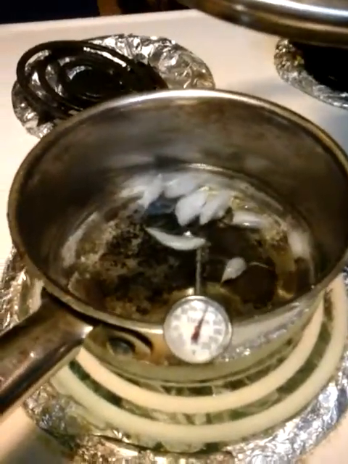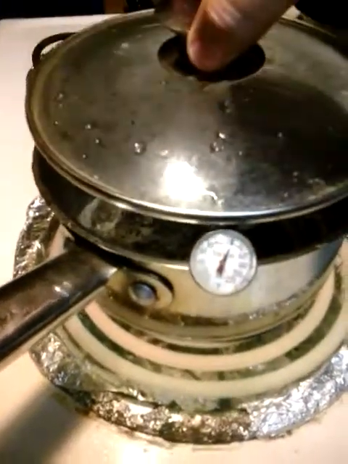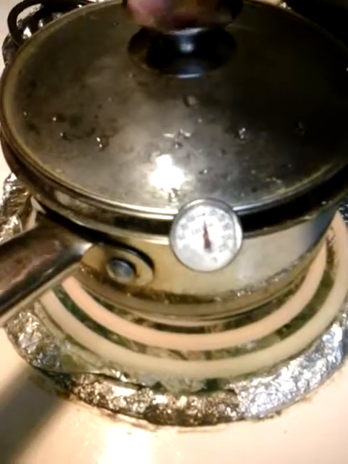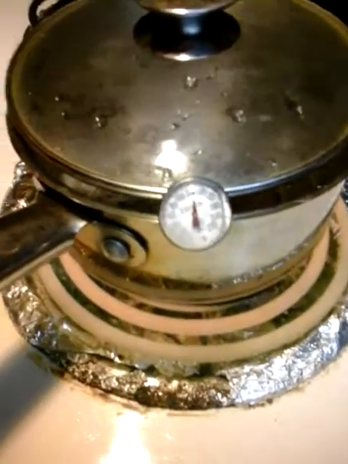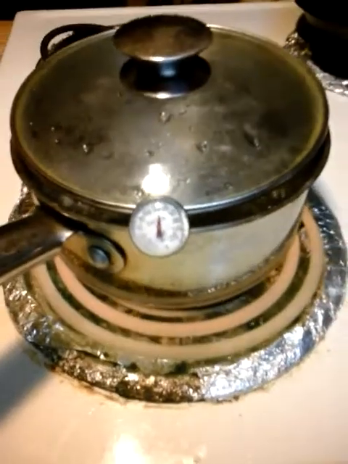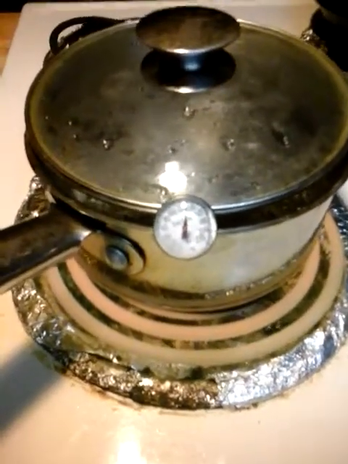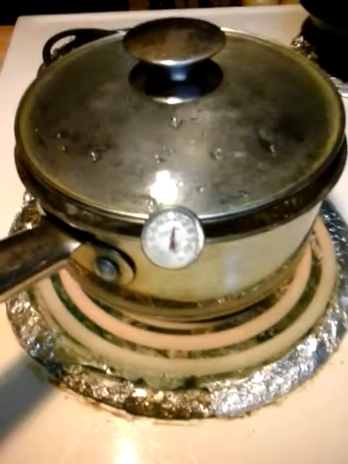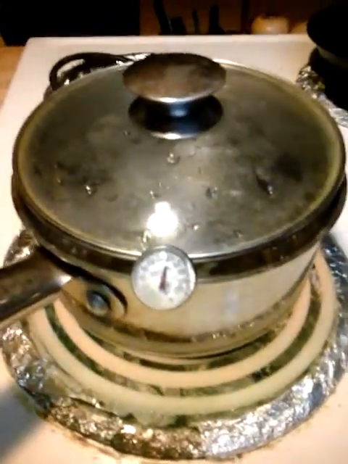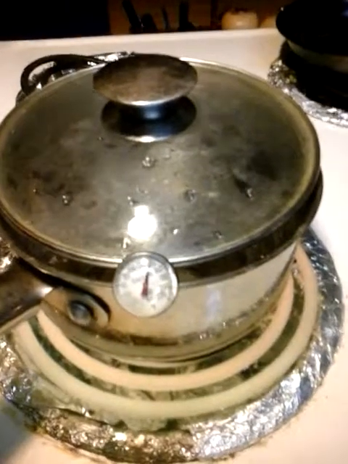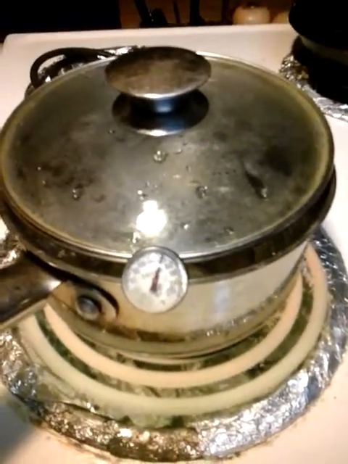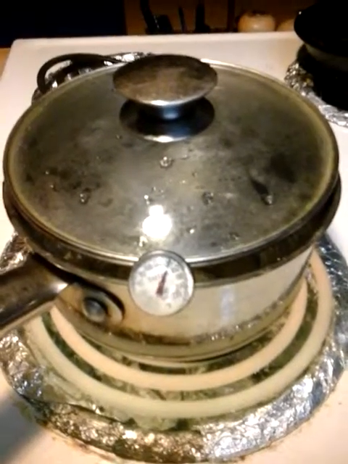Now all the ice is melted, but it still hasn't reached 144. Now, as you know, water will start to boil at 212 degrees, all right? So we're going to wait until we get to 212 degrees and we'll start to change the state from liquid to gas.